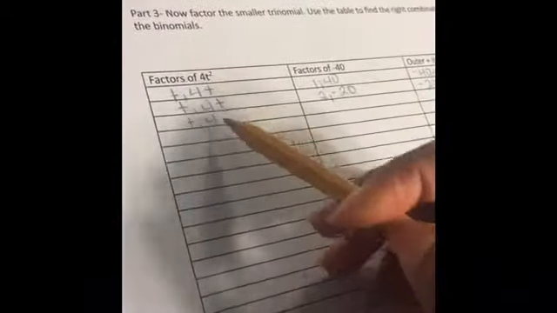So that wasn't the right answer. Now I'm going to try t equals 4. Anyway, so I do the same thing again for t.